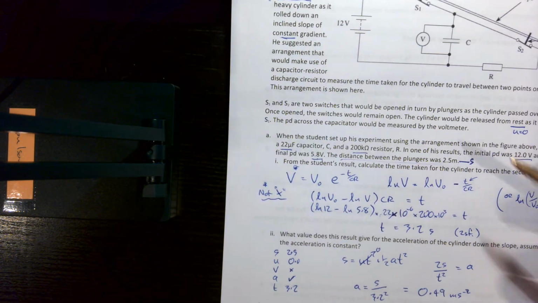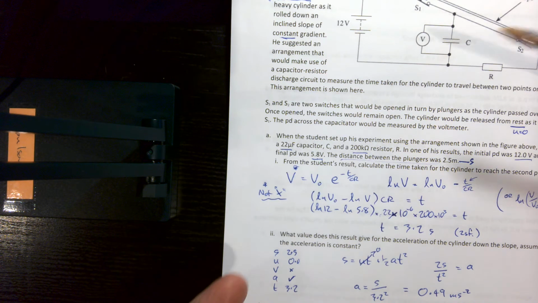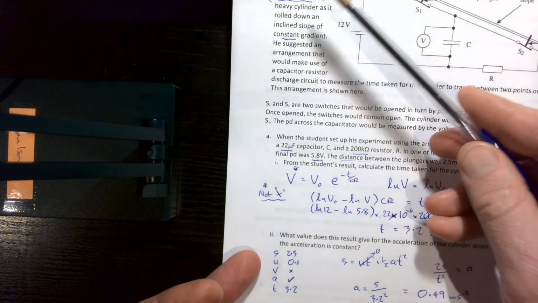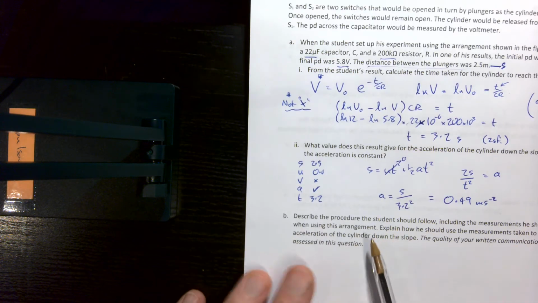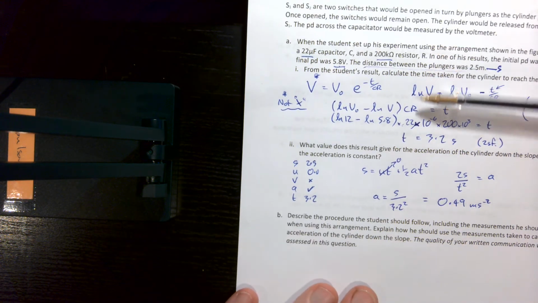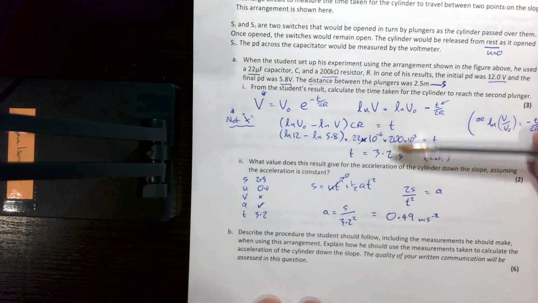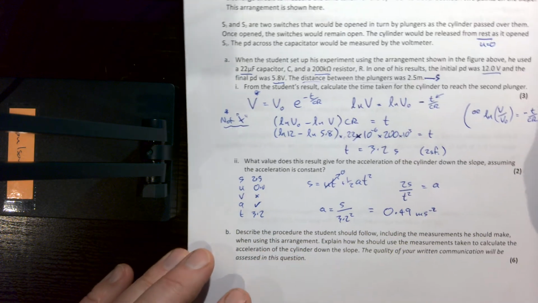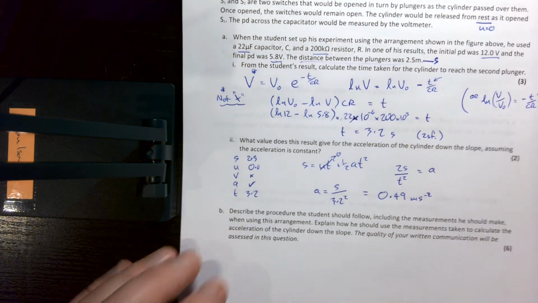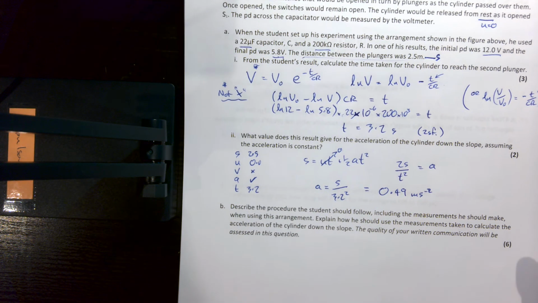Okay, so we've got a value, we've got the experiment, we've done it. It's designed to measure acceleration. There's more to it than that, and yes, it's about describing a procedure. So the calculations bit is quite nice because it's brought you through capacitors to give you times, time merging. So fairly typical kind of paper 3 synoptic question. Okay, that style.